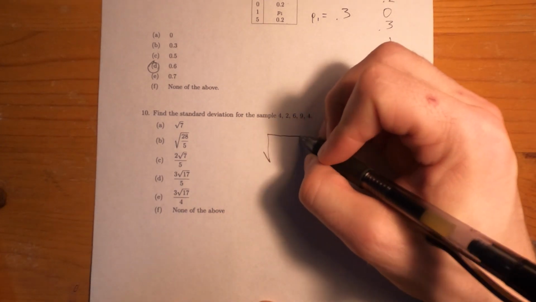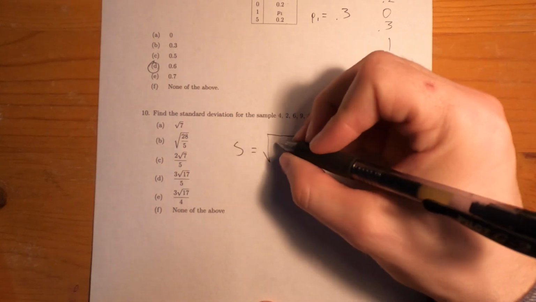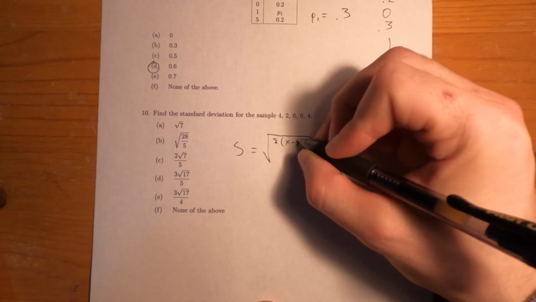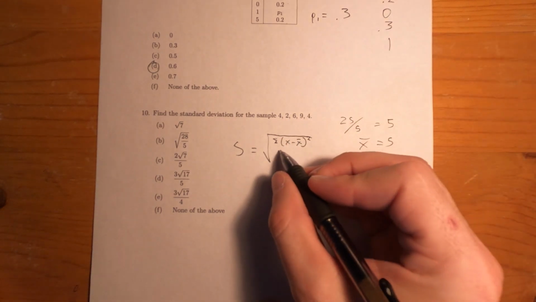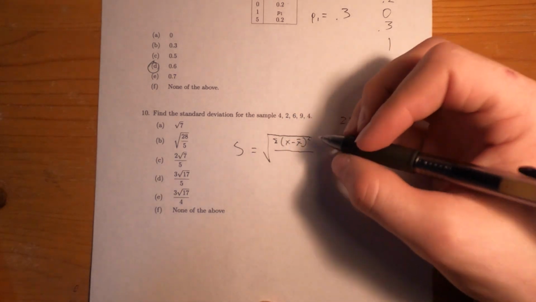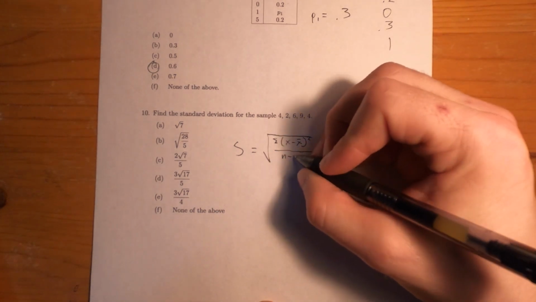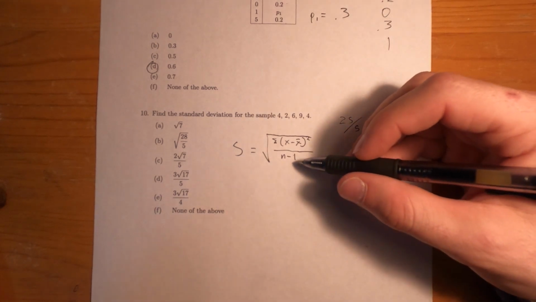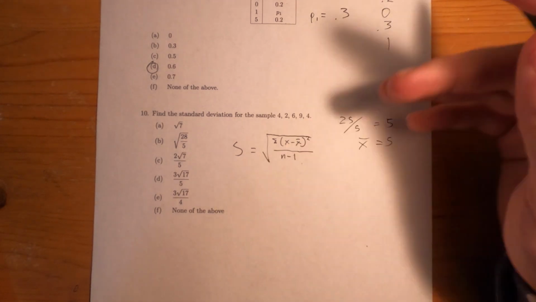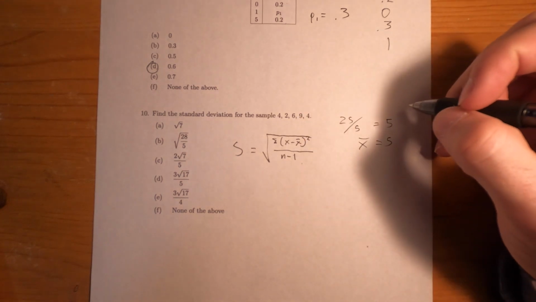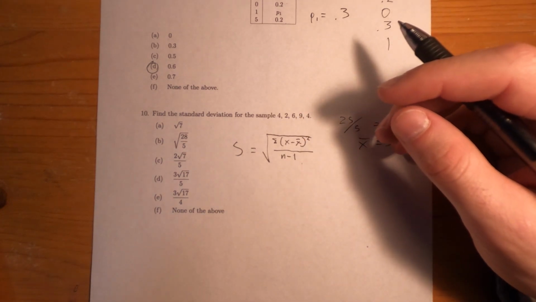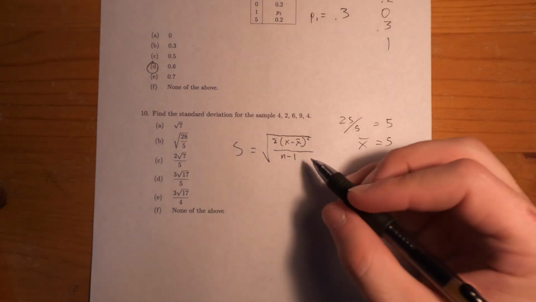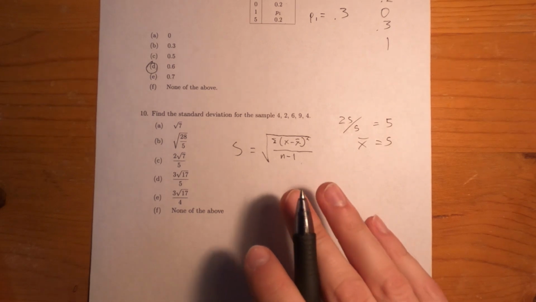The standard deviation equation is the sum of x minus x bar squared over n minus 1. You may have seen in your statistics class that you just divide by n on the bottom normally and not n minus 1. That's typically for a population standard deviation. This is for a sample standard deviation. It's what we always use in this class. So always make sure you divide by n minus 1.